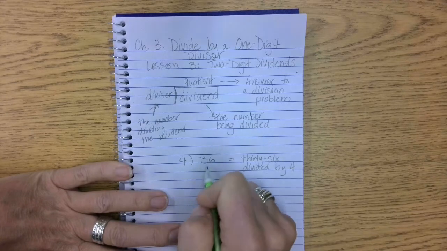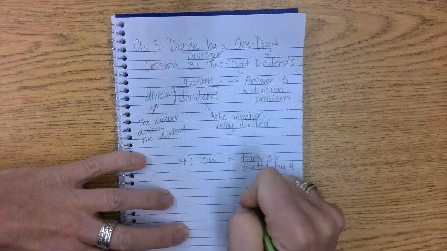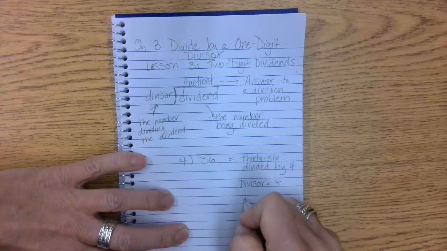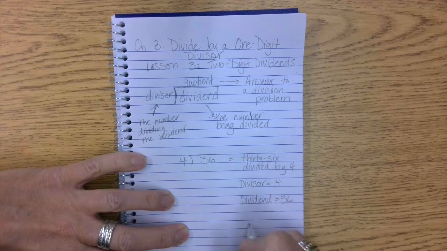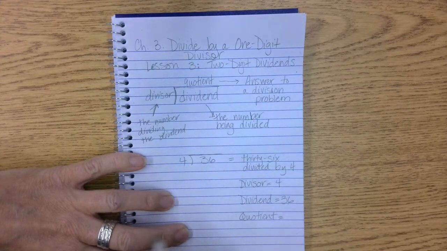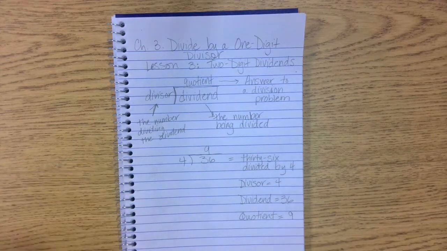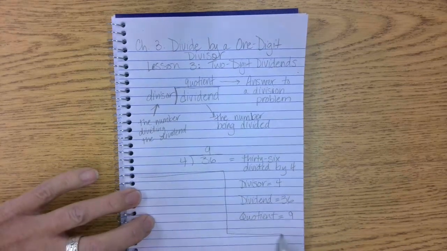All right, and in this case, I'm actually going to do this differently. Your divisor, so the thing that divides the number, is 4. Your dividend is 36. And your quotient, well, your quotient can be found by saying, oh, 4 goes into 36 9 times. So that's your answer. Okay, so there we go. I should have written this a little bit differently, but it'll be okay.